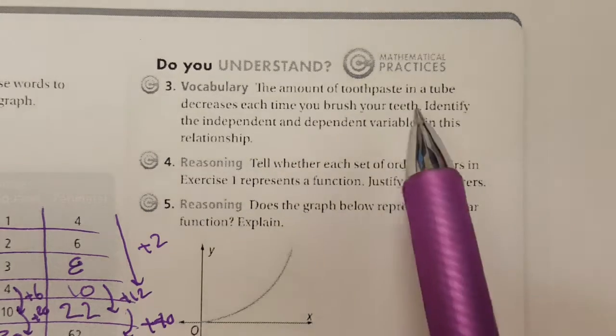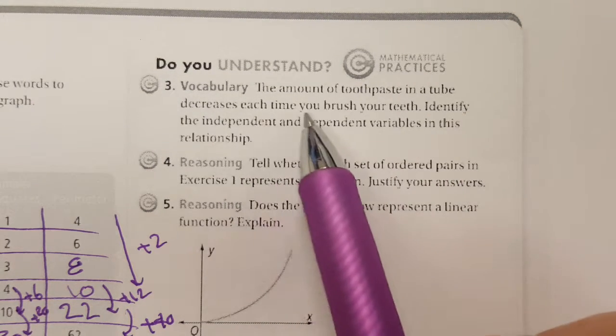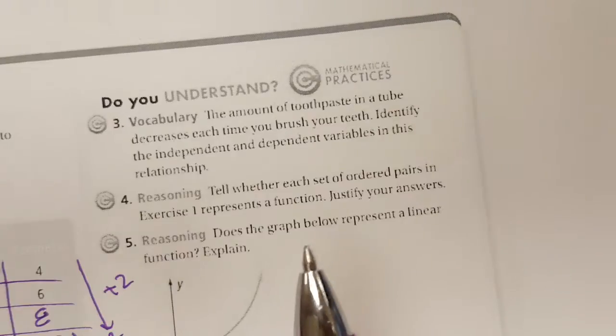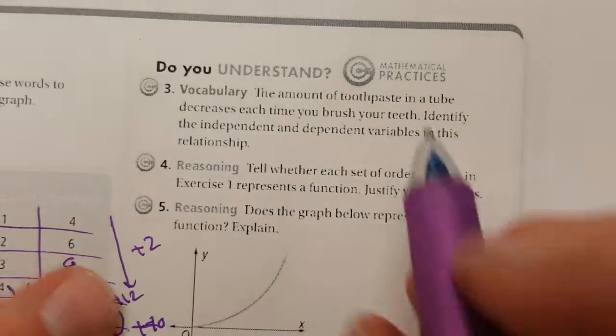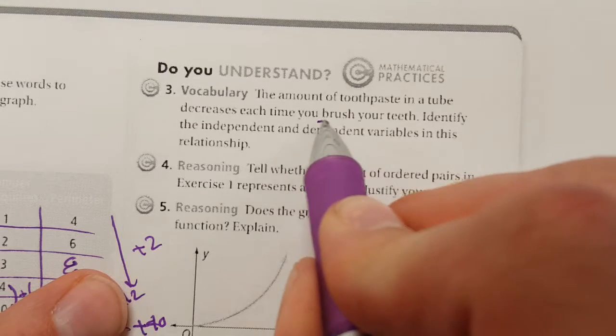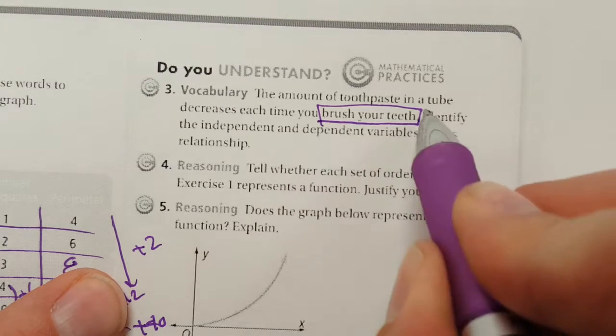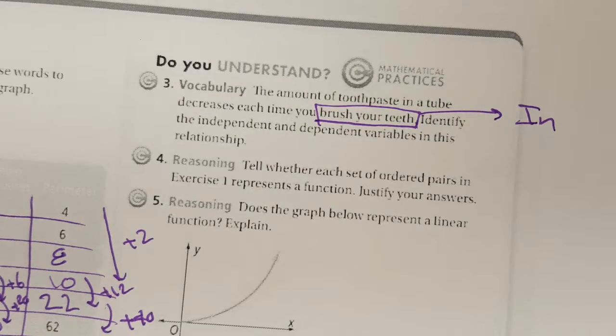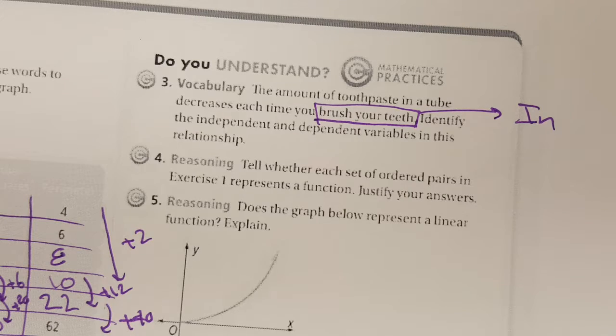The amount of toothpaste in a tube decreases each time you brush your teeth. Identify the independent and the dependent variables in this relationship. Well, friends, you are human beings. So when you brush your teeth, that is the independent variable. That's what you are doing. You, the humans, are independent human beings. You choose when and when not to brush your teeth.